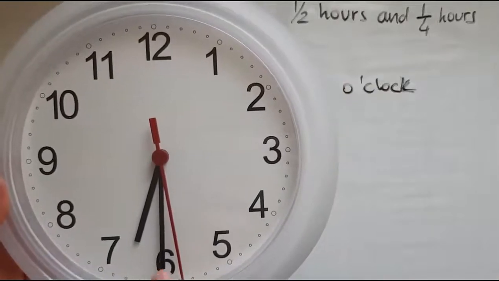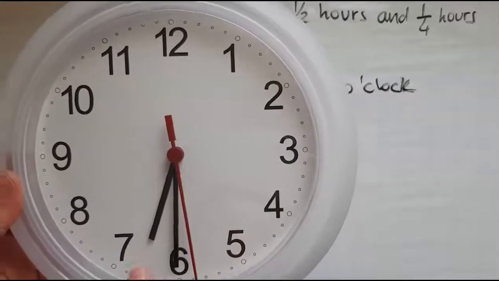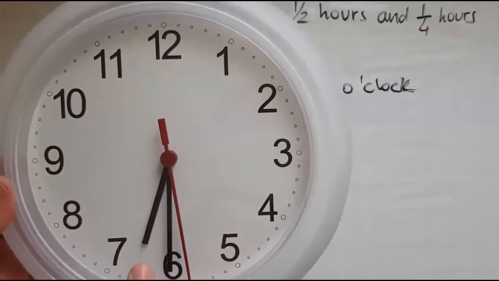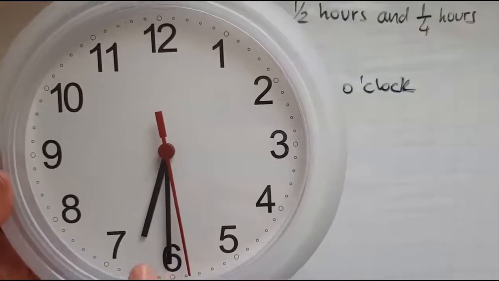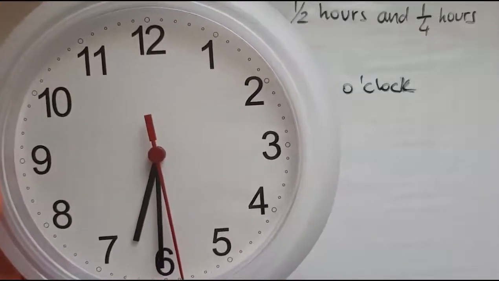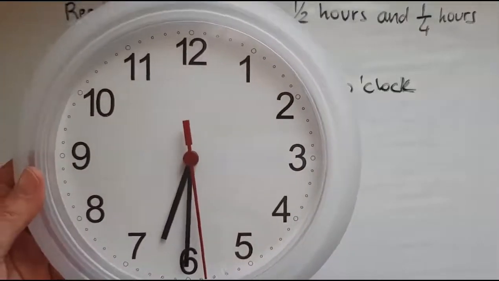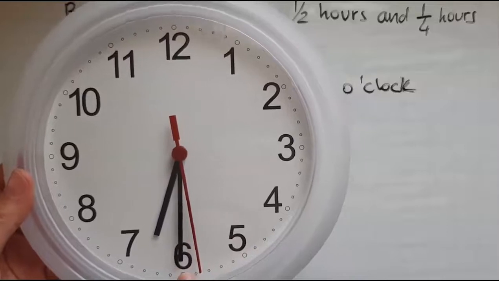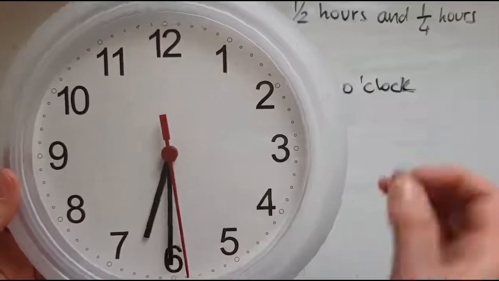So if you see the minutes hand being on 6, in this case the hours are 6, and the minutes is half an hour or 30 minutes. So this is 6:30.